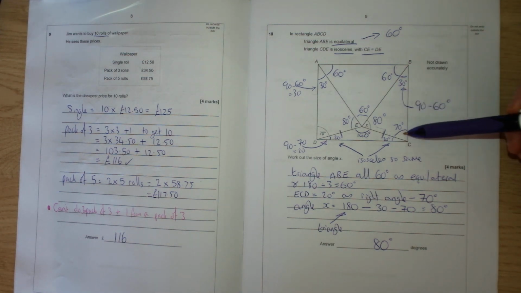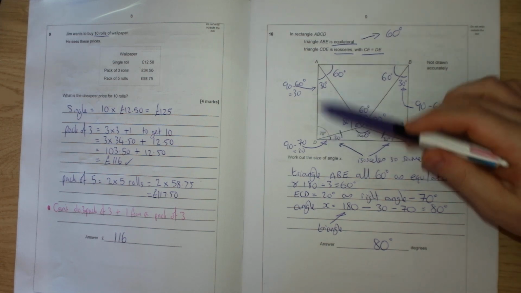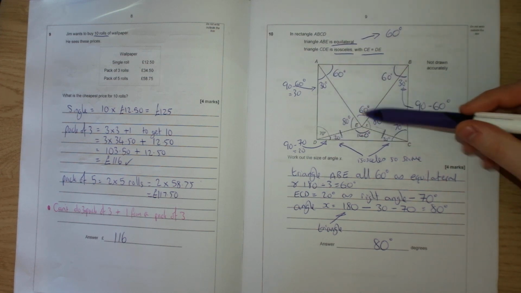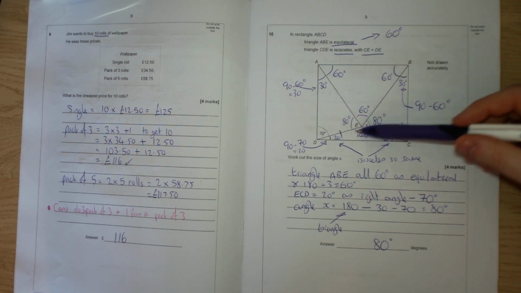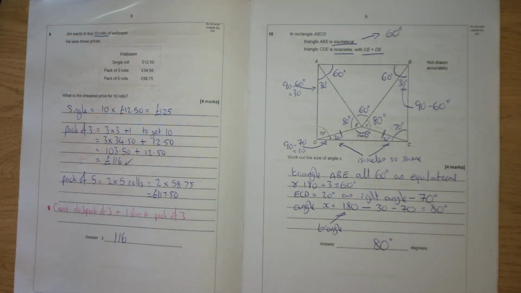Couple of ways now. I know that's going to be 70, that's 30, which leaves me with 80 there, or I could go 70 and 30 there, which leaves that one of 80, that's 60, that's 140. Angles around a point add up to 360, so either way that one's going to be 80 degrees.